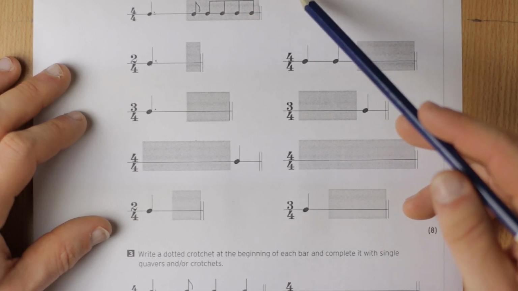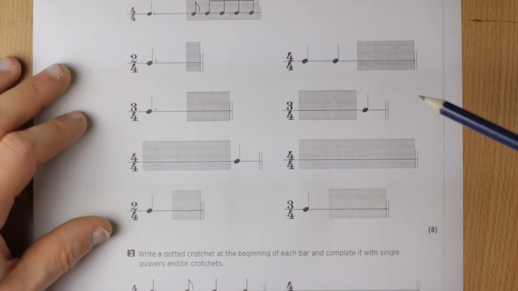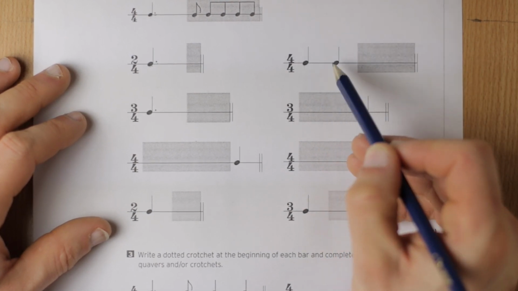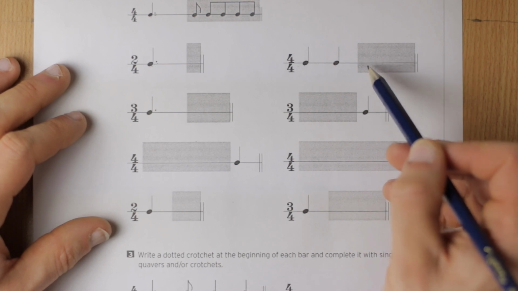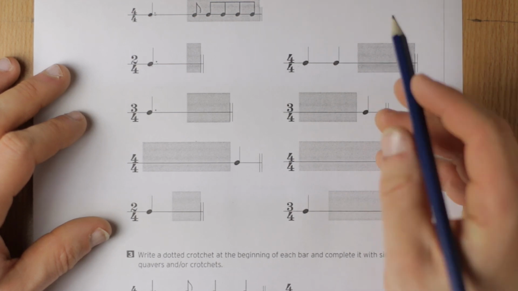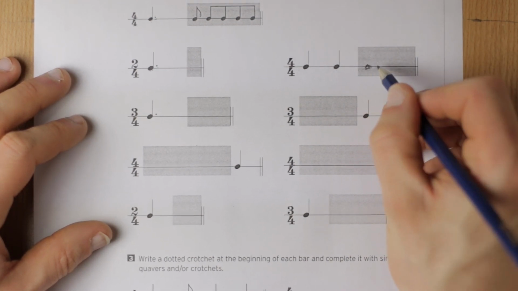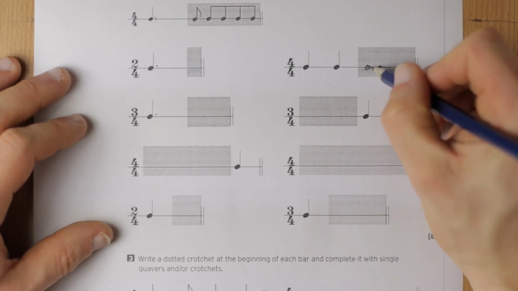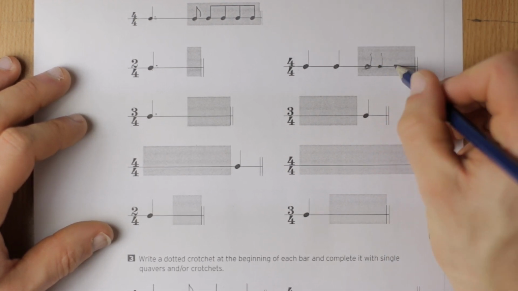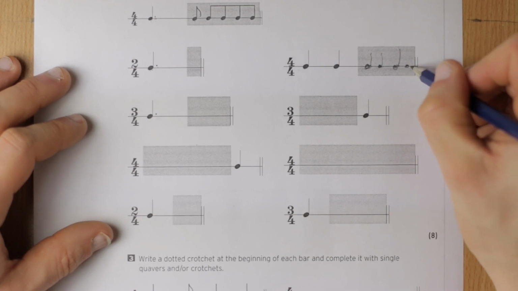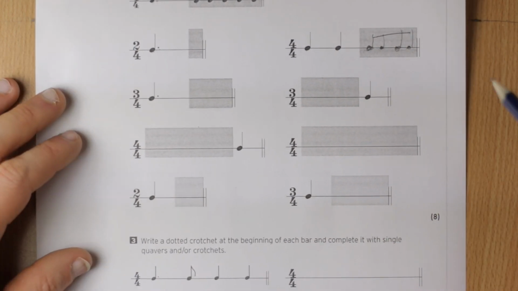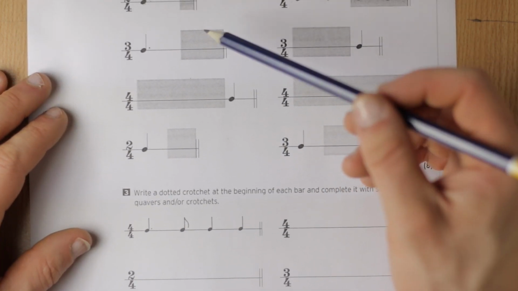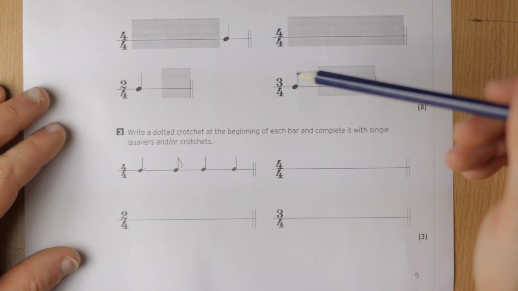And it says always with grouped quavers, so we've got 1, 2 beats here, we need another 2 beats to make up the 4 beats, so we're going to want some quavers in there. So we want 1, 2, that's 2, 3, 4, okay? Not very neat, but you can do it neater than that. And then you can carry on with that, all right?